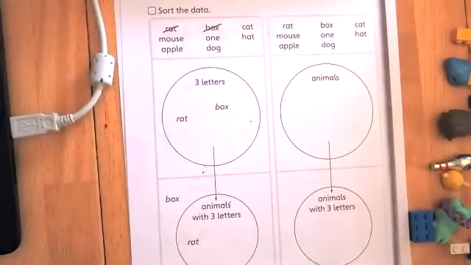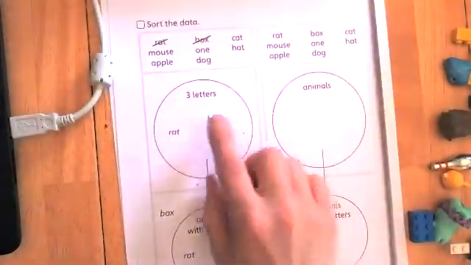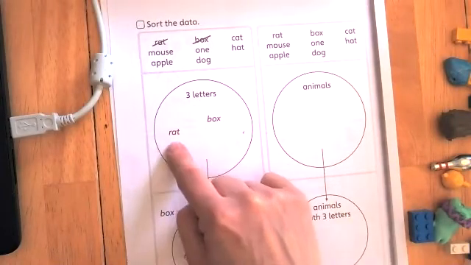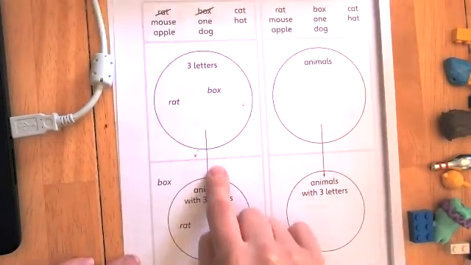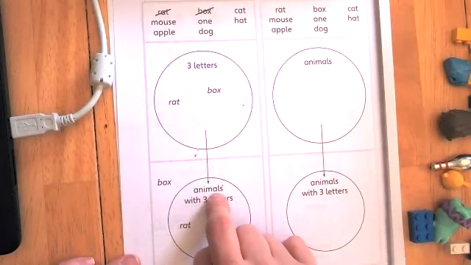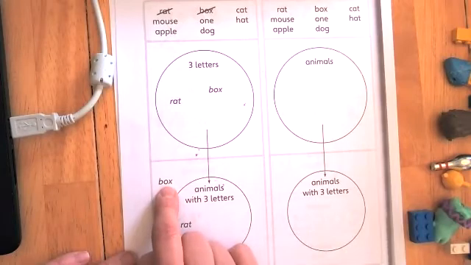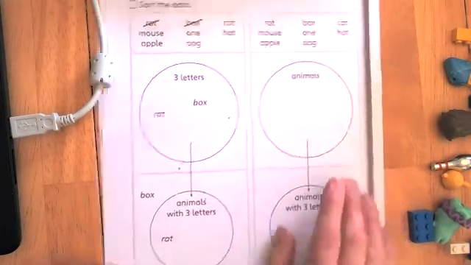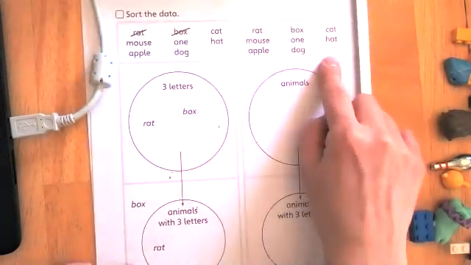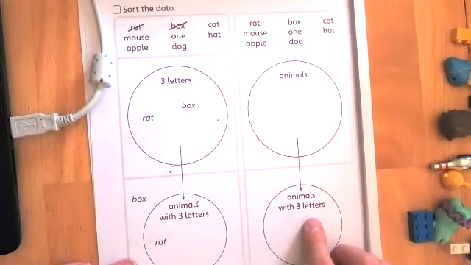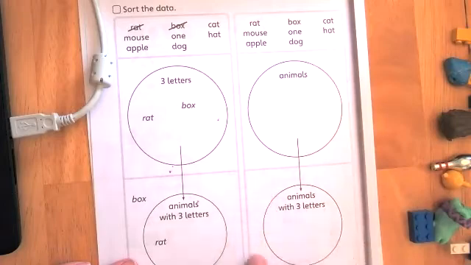So here you're sorting the data. In this example, any word that has 3 letters goes here. And then down below, it's only animals with 3 letters. So any animals that don't have 3 letters, they go outside. Okay. Here, all of these words, you put all the animals here. And then down here, only the animals with 3 letters. And you're supposed to rewrite all the other ones outside of the circle.